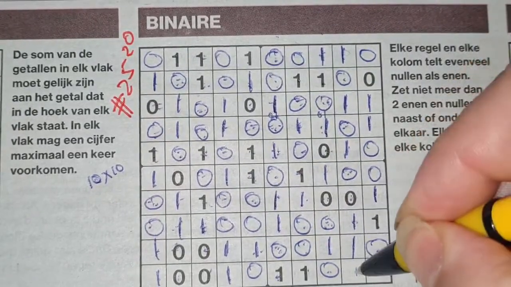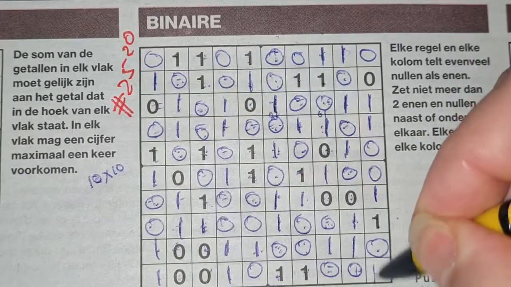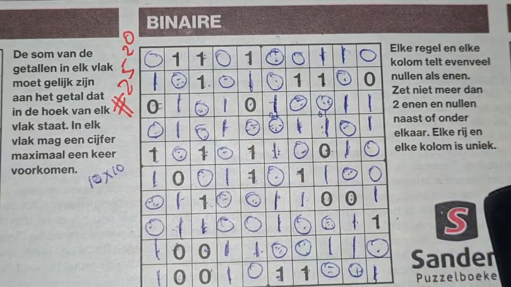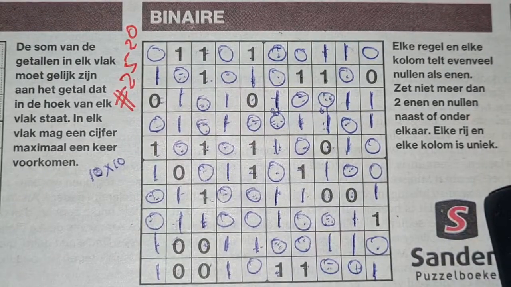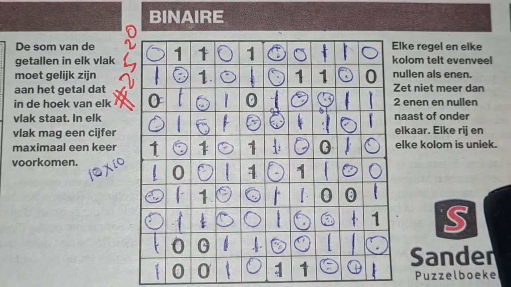Double 1, here no, there no. Double 0, here 1, there 1. Finished in 5 minutes. Alright. Great binary. I like this one. Do you think so?